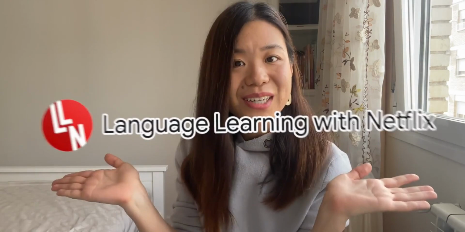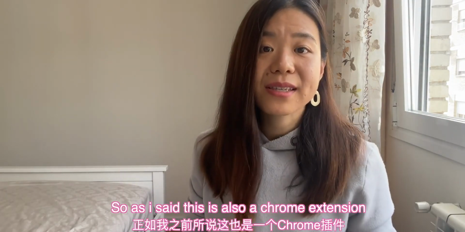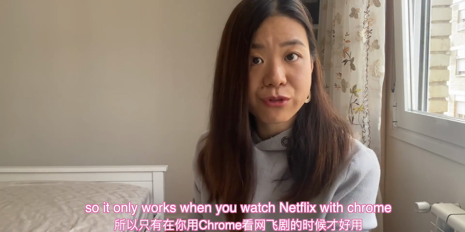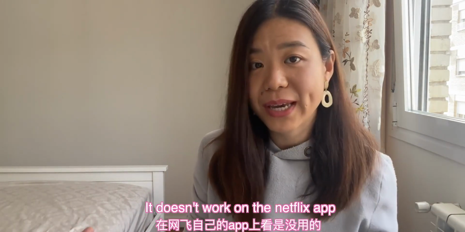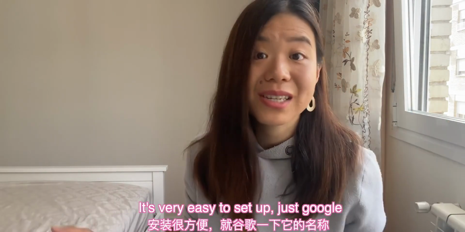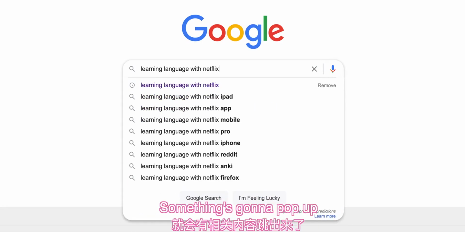Introducing Learning Language with Netflix. I think this name is pretty self-explanatory, right? As I said, this is a Chrome extension, so it only works when you watch Netflix with Chrome. It doesn't work on the Netflix application, so if you want to use it, you have to use Chrome to watch Netflix, and it's very easy to set up. You just Google Learning Language with Netflix and something's gonna pop up.